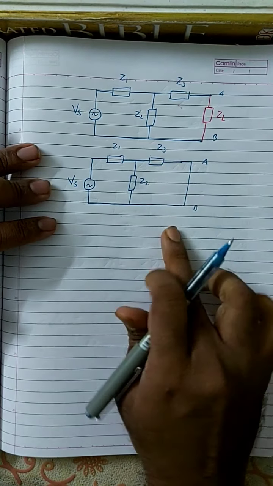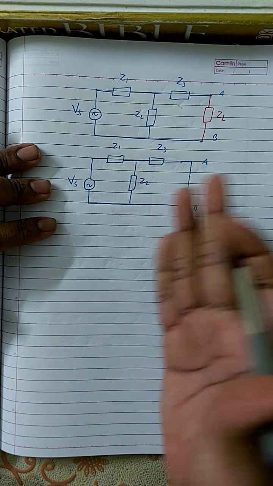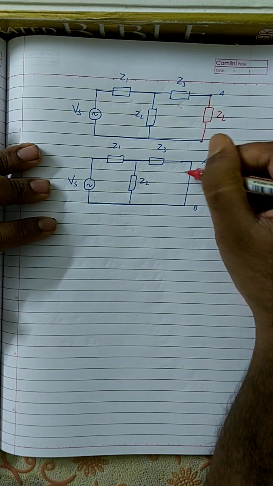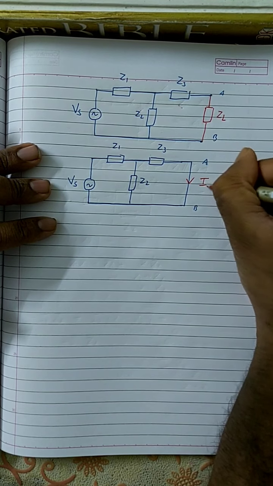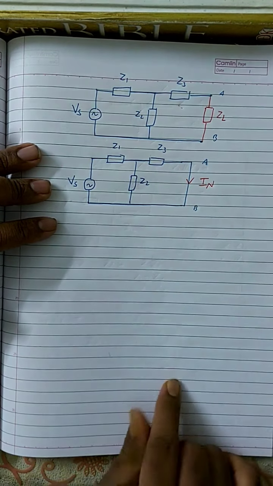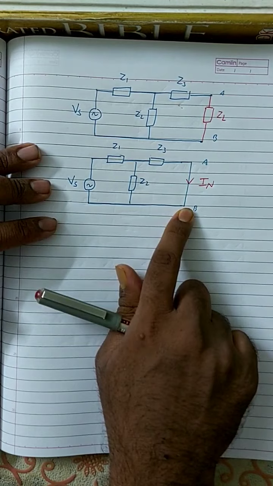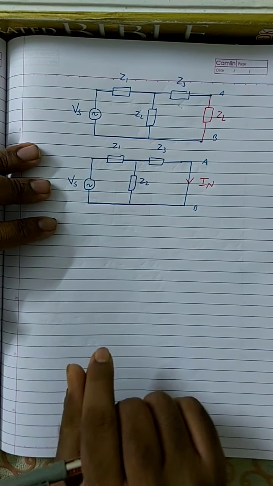So now we all know how to find the Norton's current. So this is Norton's current. Basically, this is Norton's current. There, I'm drawing it for you. The current between those 2 points, after joining them, the current in that branch, is called Norton's current.